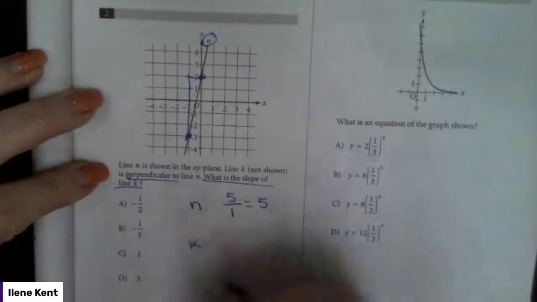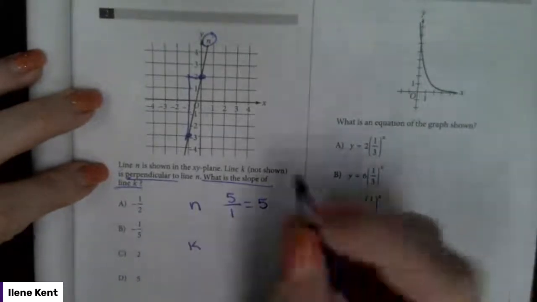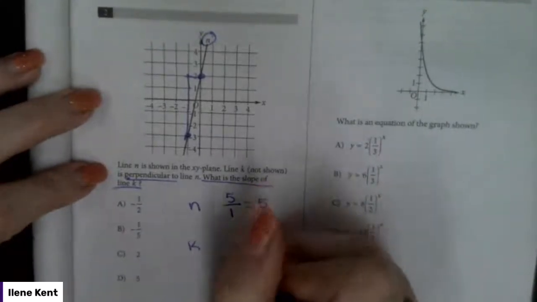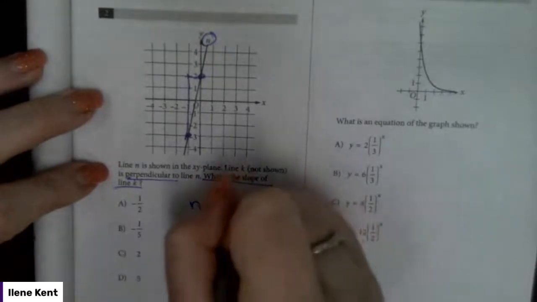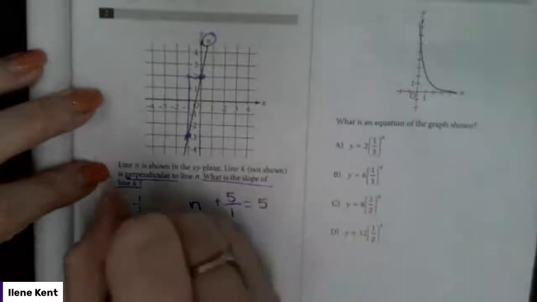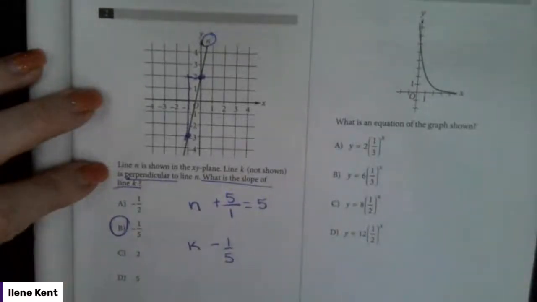That would mean for the perpendicular slope, or line K, I'm going to have the opposite reciprocal. So the opposite of 5 over 1 is 1 over 5. The opposite of positive is negative, so I'm going with answer choice B.